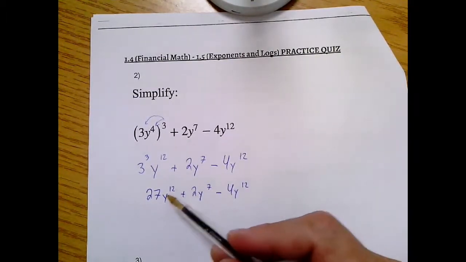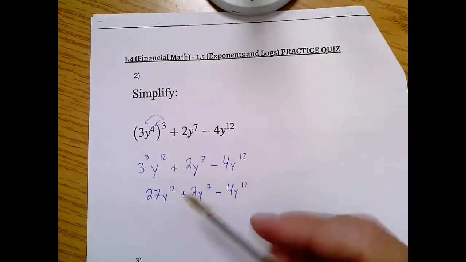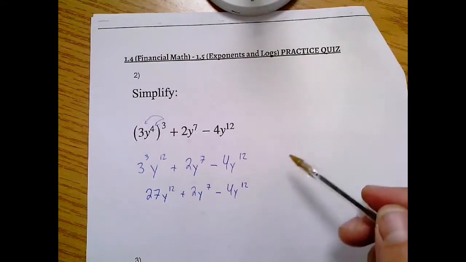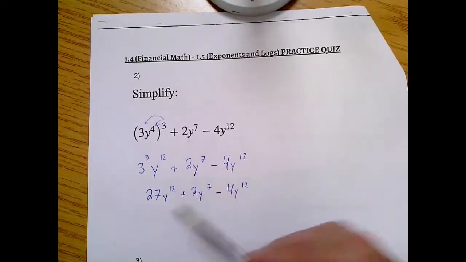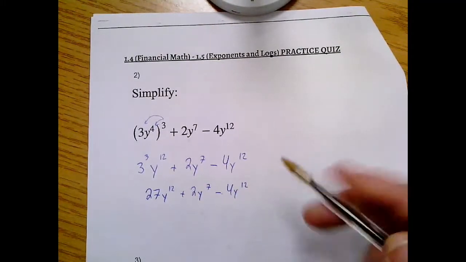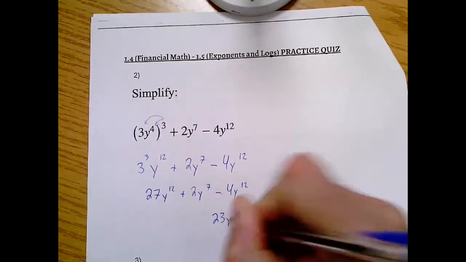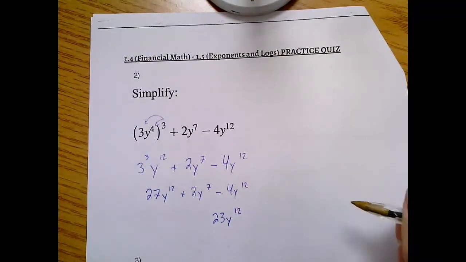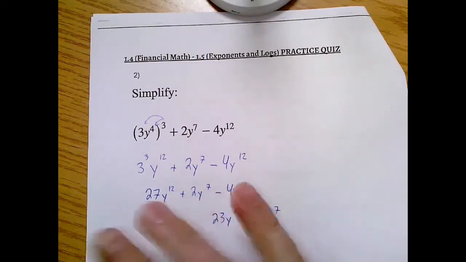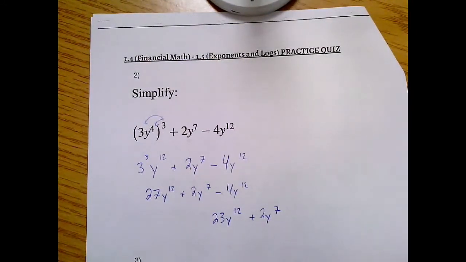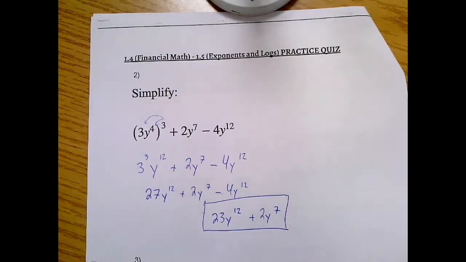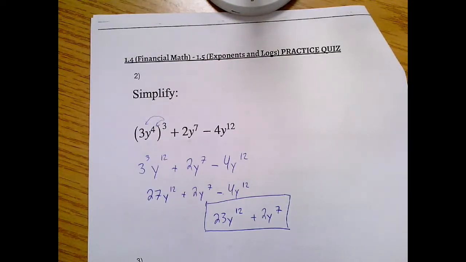So if you think of y to the 12ths, they're like apples. If I had 27 apples and I took away 4 apples, I would only have 23 apples. And that's the same thing with y to the 12ths. If I have 27y to the 12ths and I take away 4y to the 12ths, I would have 23y to the 12ths left. And then I add to it plus 2y to the 7th. And that's it. You're actually done, because these are not like terms, so we cannot take them any further. That question is done and dusted in the books. Good job. Let's go to question number 3.